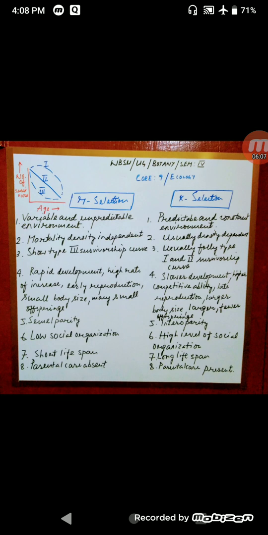They have very low social organization, and as they have very low social organization, they have to depend solely on the favorable condition of the environment for their biological activity, for reproduction, and all other purposes. And we can also call them opportunistic. They have a very short lifespan, and obviously there is no parental care. So, in this way, we can categorize the r strategist organisms. They are like algae, bacteria, rodents, some small annual plants, small insects. These are all r strategists.